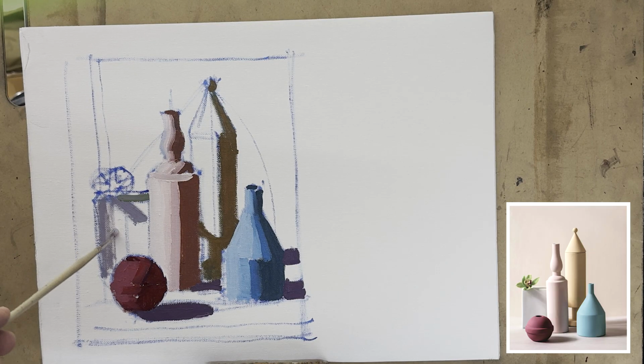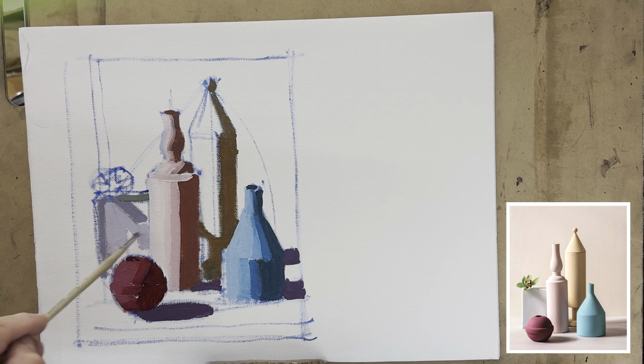I'm going to put the side of this object in. And this is really telling right along here if the values are correct in relationship to each other. It seems to be okay here. Loading the brush again. Now to the yellow bottle.